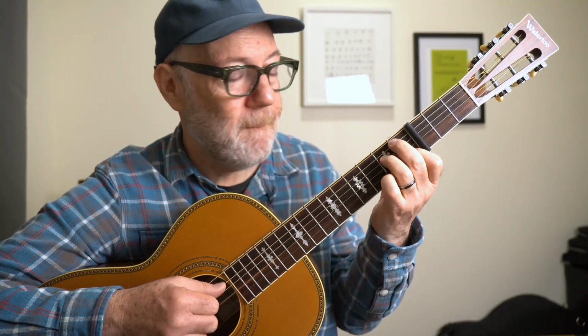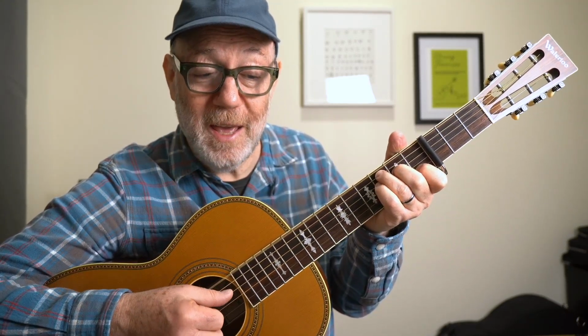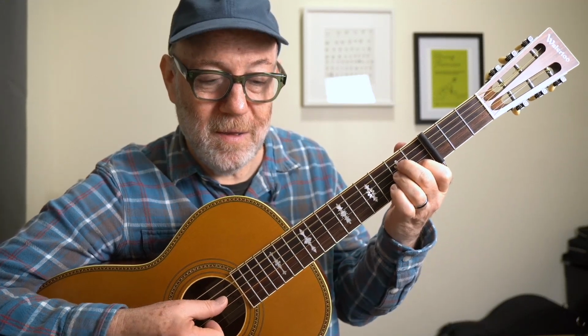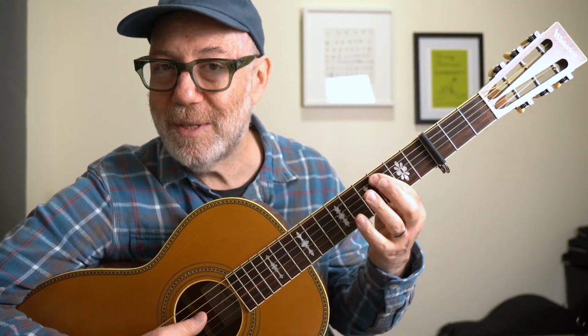And then it goes C, C over B flat, F, F, C over E, A minor, D minor 7, G7, and then G minor 7 over C. So this is like G minor 7, but with C in the bass.